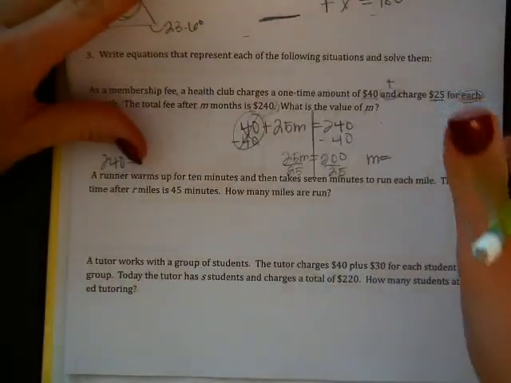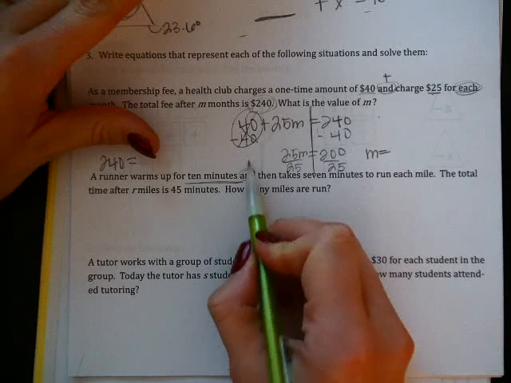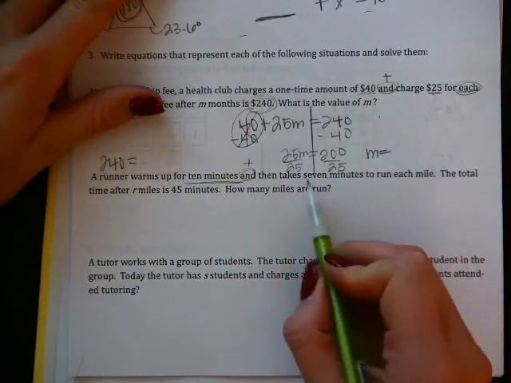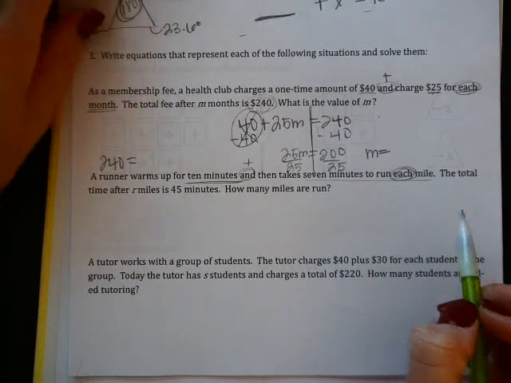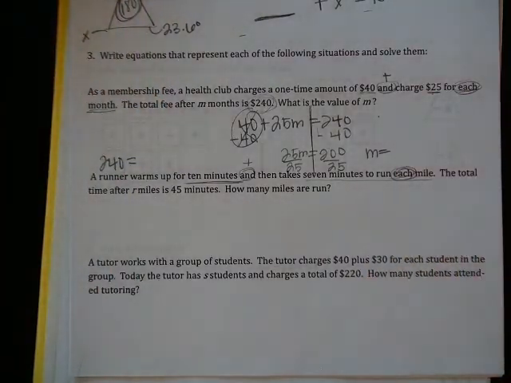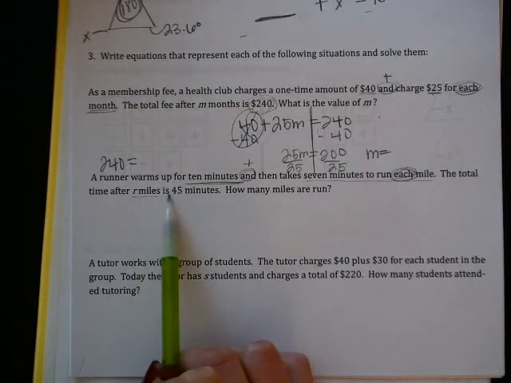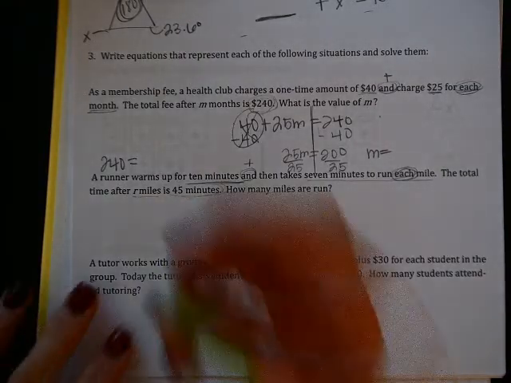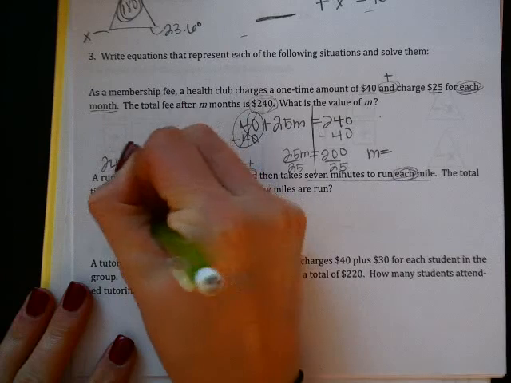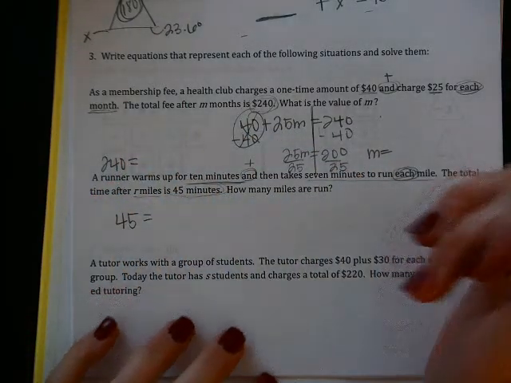A runner warms up for 10 minutes, and so plus, then takes 7 minutes to run each mile. Okay, that just kind of told me that that 7 minutes is being multiplied with the variable, which is miles. Okay, the total time after our miles is 45 minutes. So everything is going to equal 45, so we can write it this way this time. 45 minutes is going to equal, how did we get to the 45 minutes?